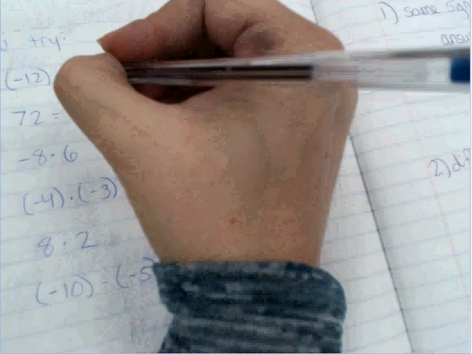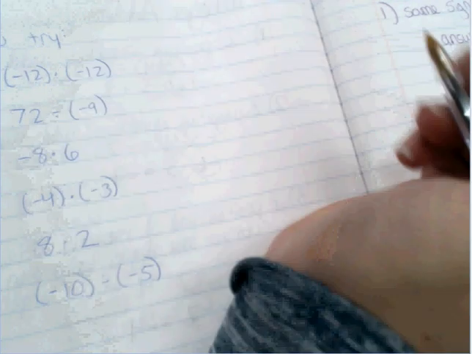All right, going over the answers, negative 12 times negative 12, they are both negative, so our answer will be positive.